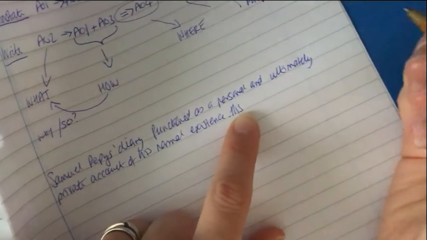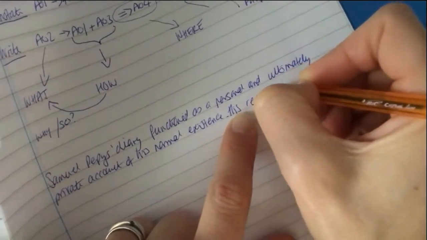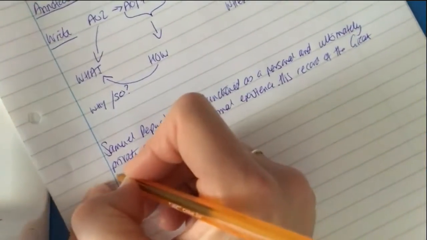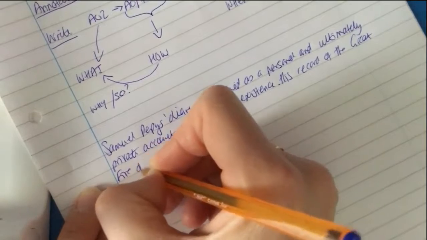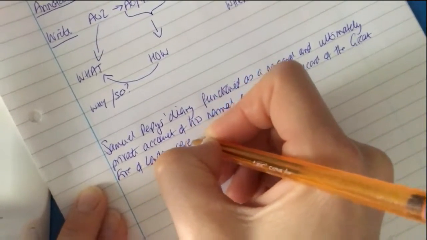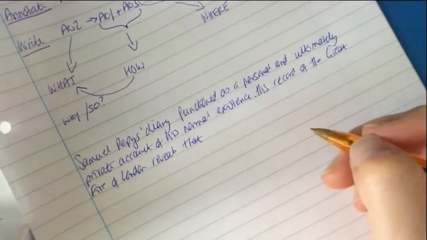His record of the Great Fire of London reveals that, how did he respond to it?